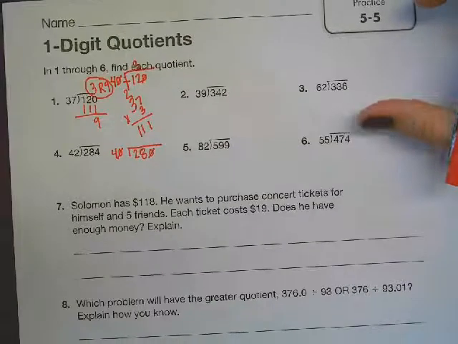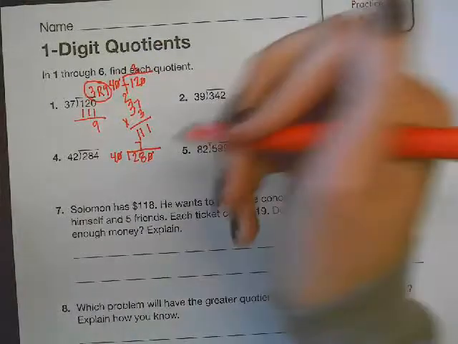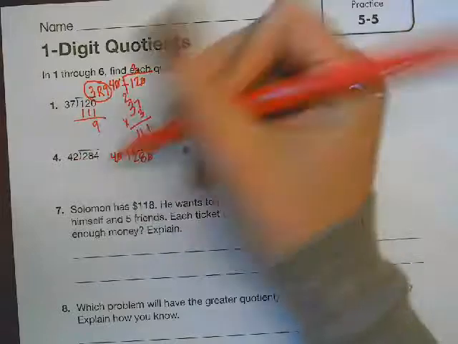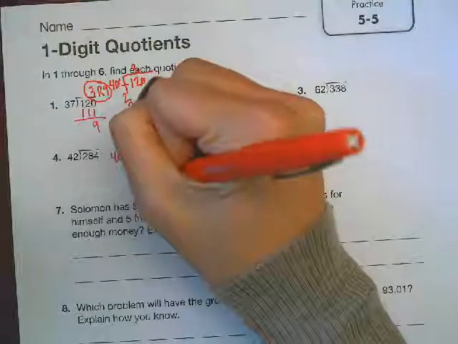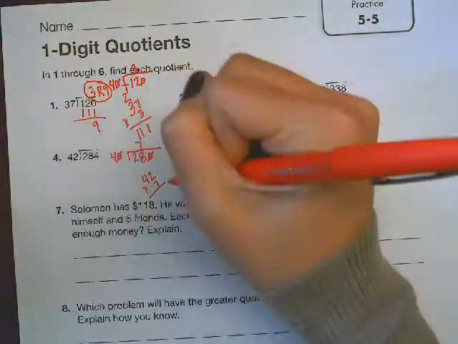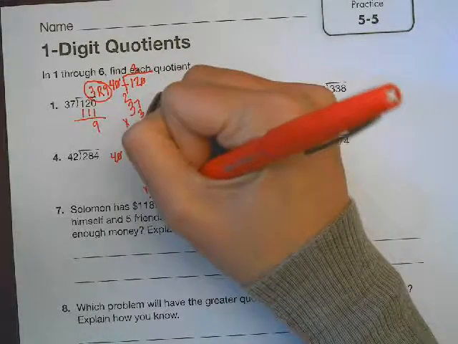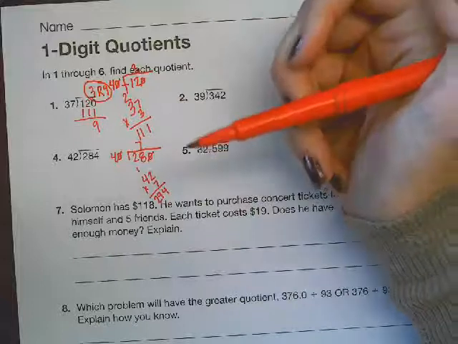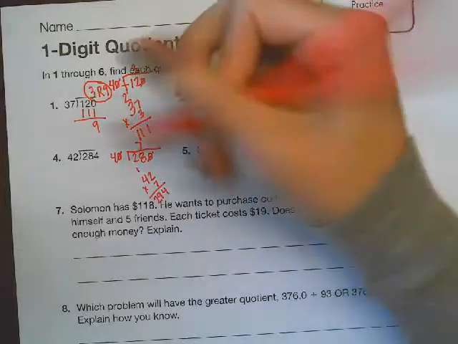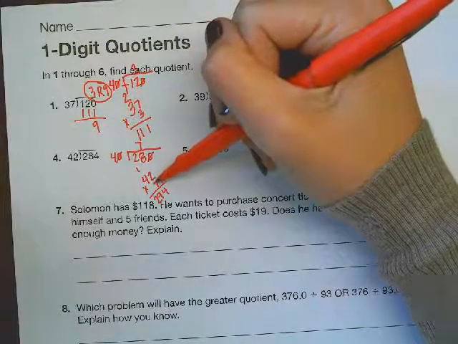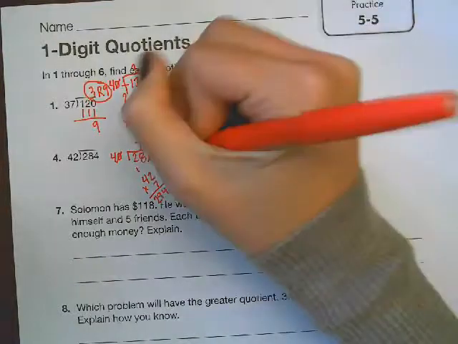All right, so how many times does 4 go into 28? Well, it goes in there 7 times. So let's do 42 times that 7, and let's see if that will get us close to 284 without going over. 42 times 7. 2 times 7 is 14. 4 times 7 is 28, plus 1 is 29. So that gave us 294. Now we're very close, we're only 10 away, but we went over. So in the event that you go over, then instead of saying it goes in there 7 times, we're going to take it down 1, and say it goes in there 6 times.